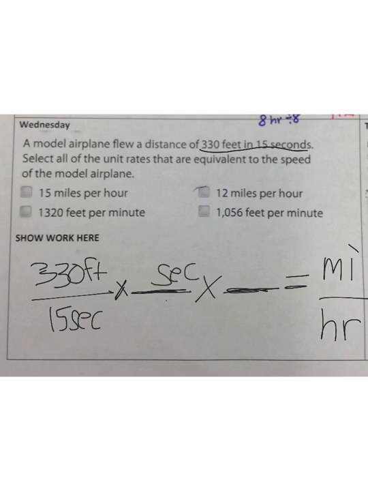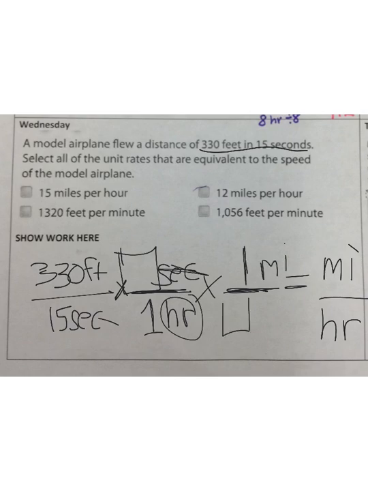So 1 hour, what you need to do is figure out how many seconds that is. So you fill that in. And that way seconds goes away and you have your hours. And then I want feet to cancel out and be miles. So 1 mile is how many feet. That way your feet cancel out and you get miles. And then you'll multiply across and then simplify. So I started it for you. And then you're going to go through and select all that are the same as the model airplane.